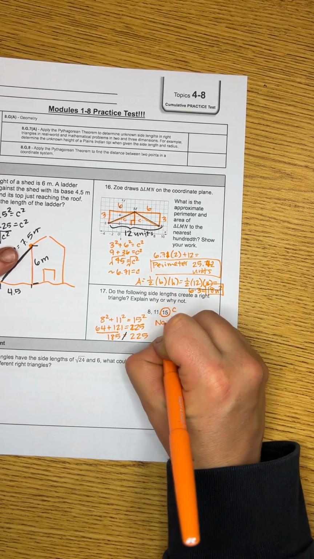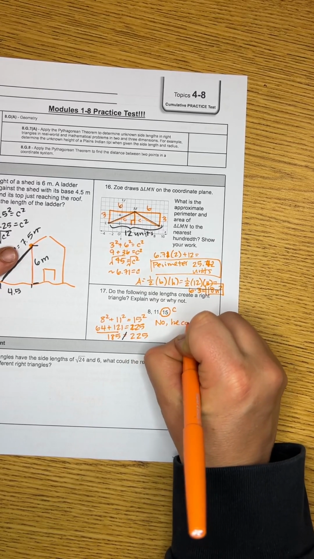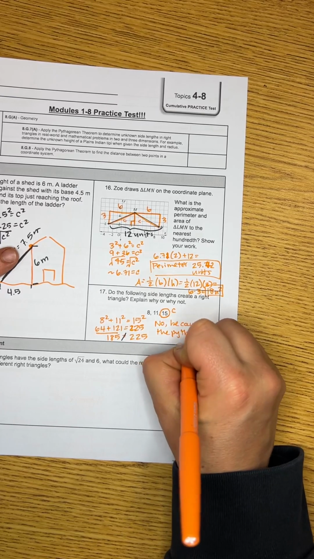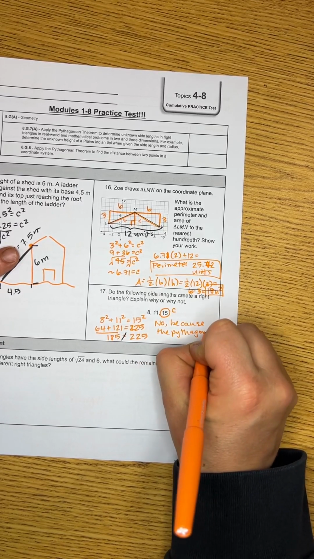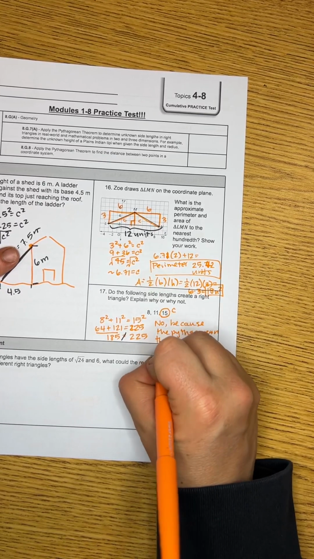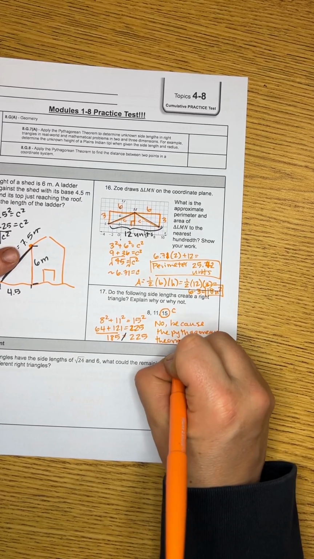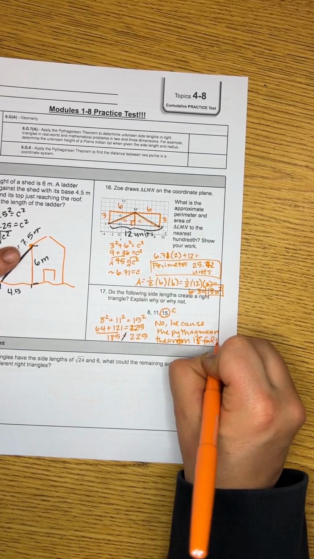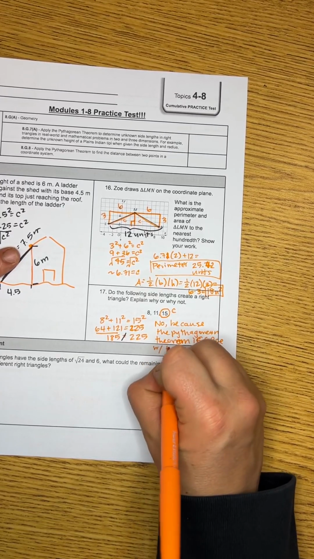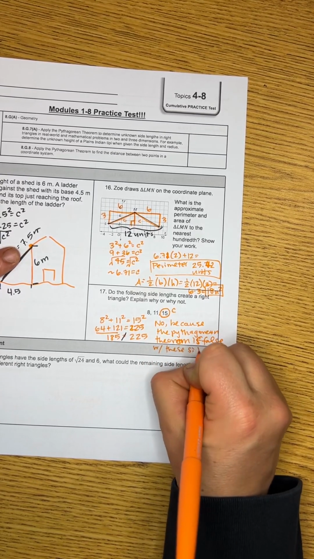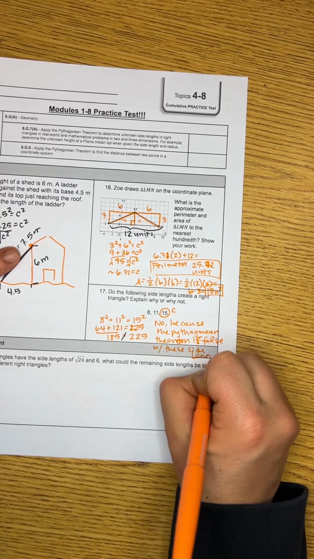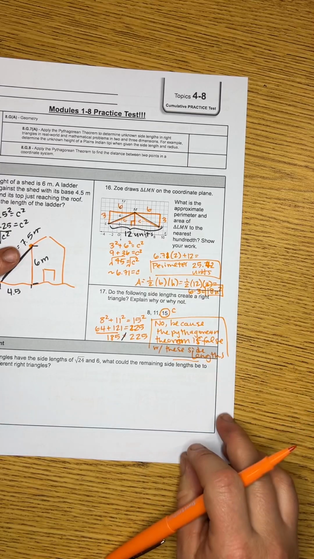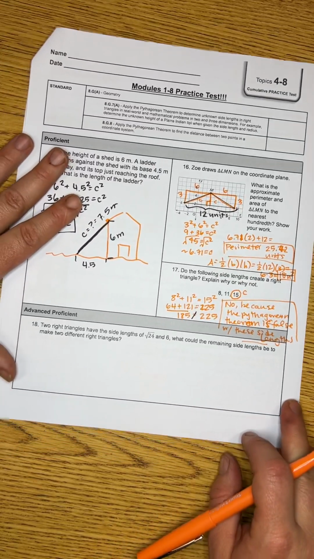This would be an answer of no, because the Pythagorean theorem is false with these side lengths. All done. It's false with those side lengths.